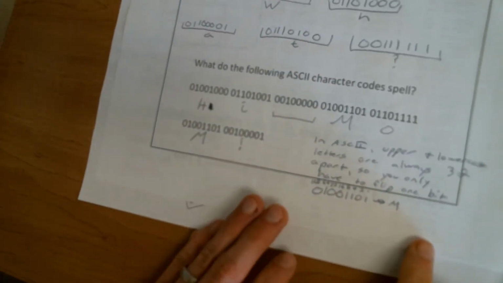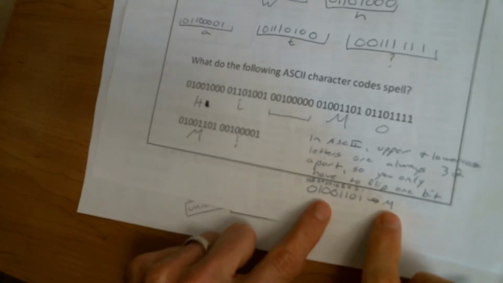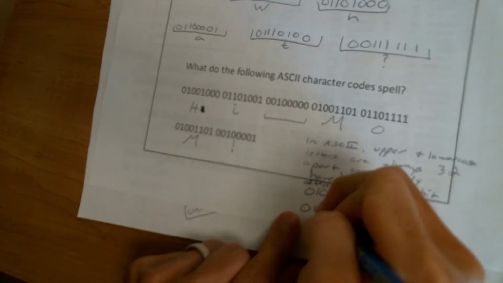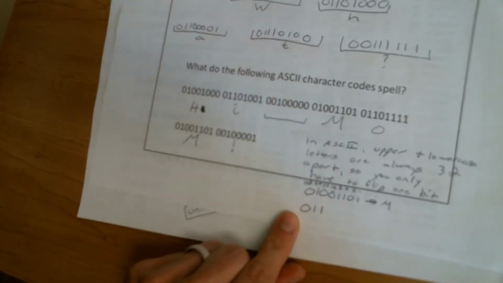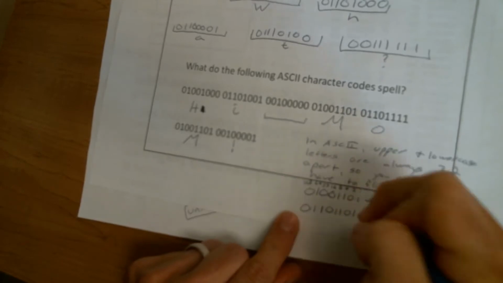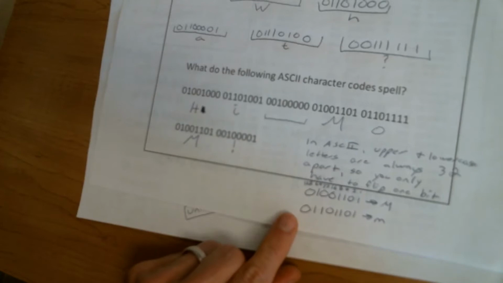So to flip that from upper to lowercase, they're always 32 apart. So all you have to do is turn on that 32 bit, which is currently off, and you're going to get the lowercase version of the letter M, and that works for any letter.